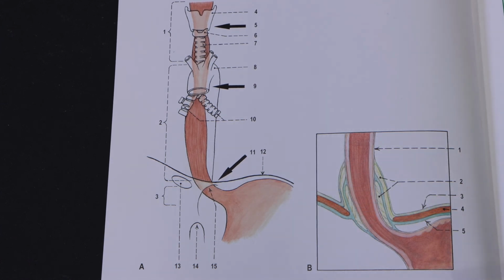This narrowing place is clinically very important, because during an endoscopy examination, when the endoscopic tube is going inside the esophagus, this narrowing place can be damaged by the endoscopic camera, and it can cause rupture of this part of the narrowing or constrictor place of the esophagus.